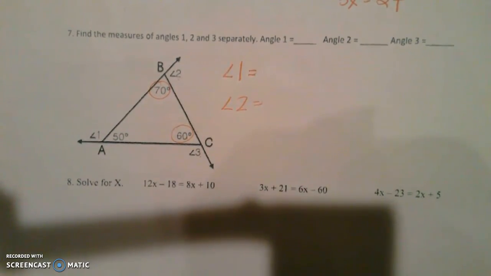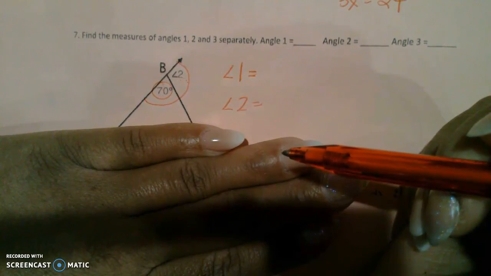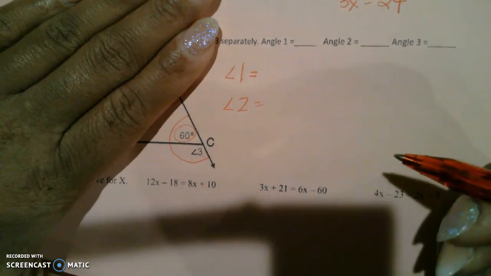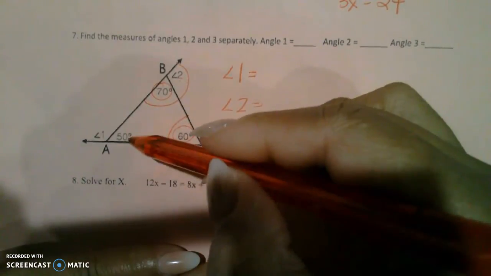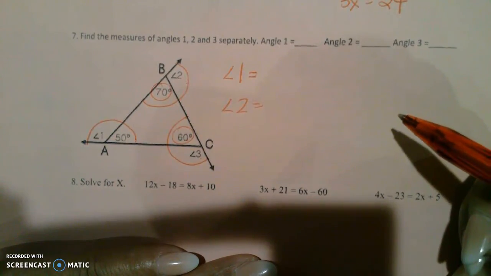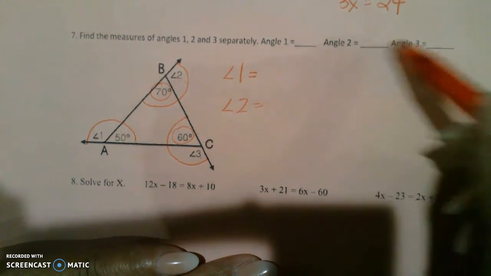I can also look at this like a straight line. This is 70 degrees. So how much more do I need to get to 180 for angle 2? This is 60 degrees. How much more do I need to get to make a straight line? And this is 50 degrees. How much more do I need to get to a straight line? So there's several different ways that you can find angle 1, 2, and 3.